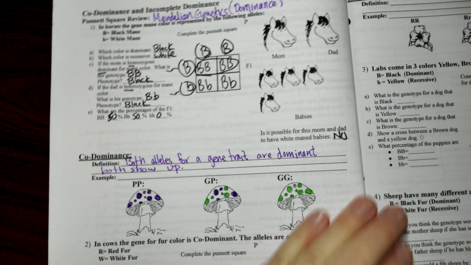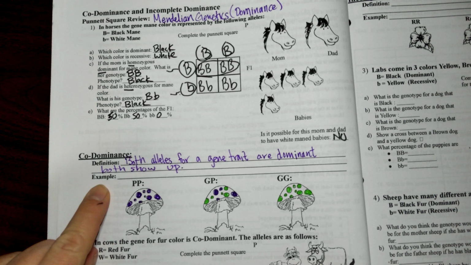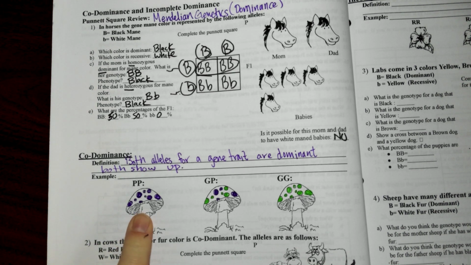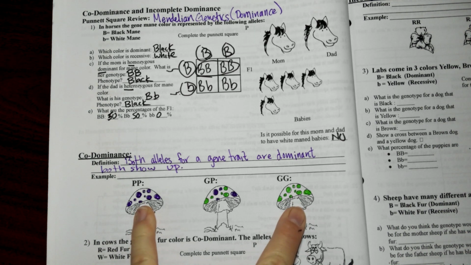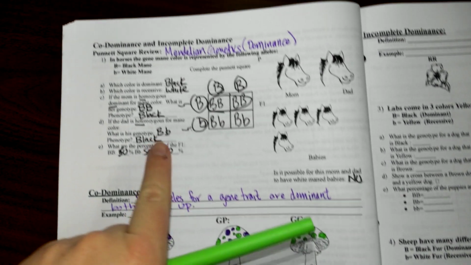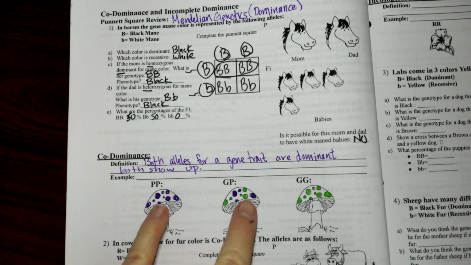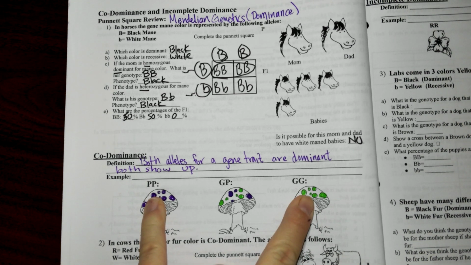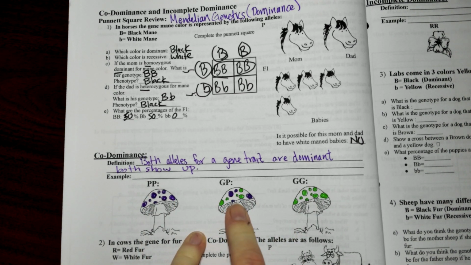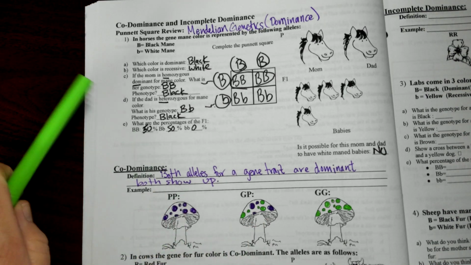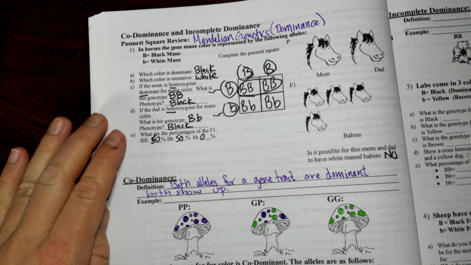Now, notice here, the main thing that we need to do is notice that if we have two dominant traits, instead of using an uppercase and a lowercase letter, we choose to use two uppercase letters because they're both dominant and we will see them both. Okay, we'll see both colors. In humans, a really good example is sickle cell anemia.